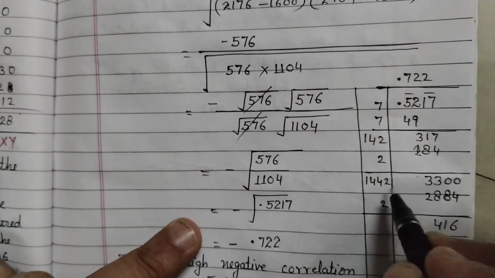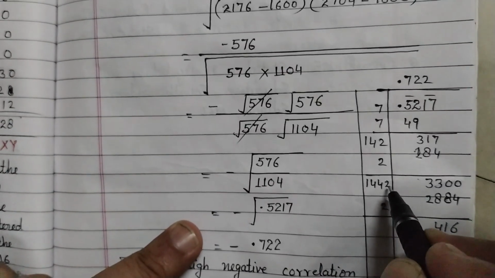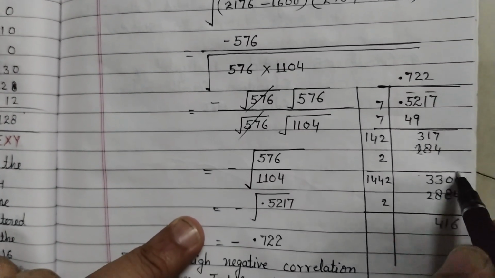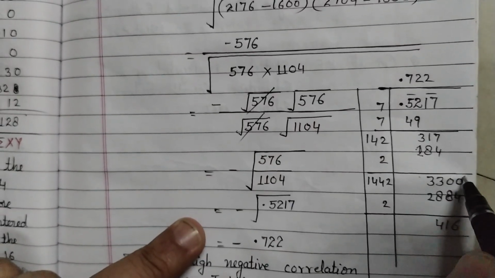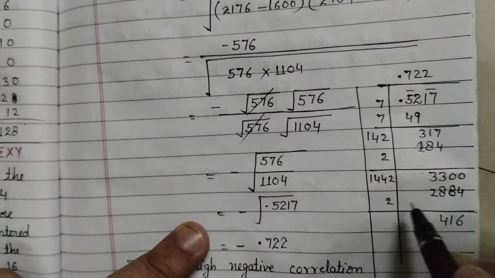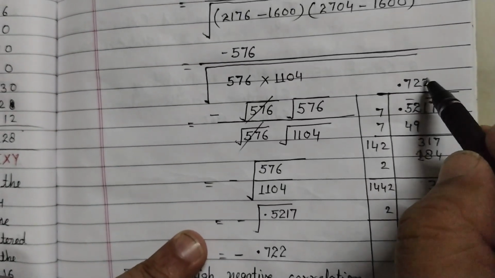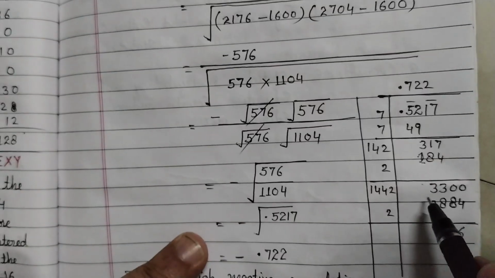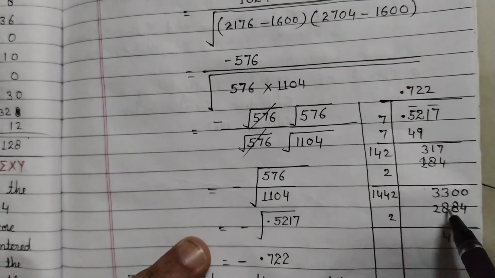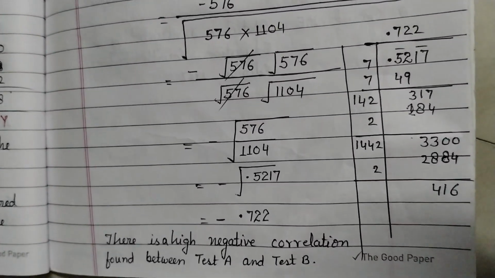Now again I have to select such a number that multiplying by that number, the total should be less than this, not more than this. So the suitable number is 2. 2 2s are 4, 2 4s are 8, 2 4s are 8, and 2 1s are 2. So writing 2 here, we have 2844. Now subtracting 416, and so on.